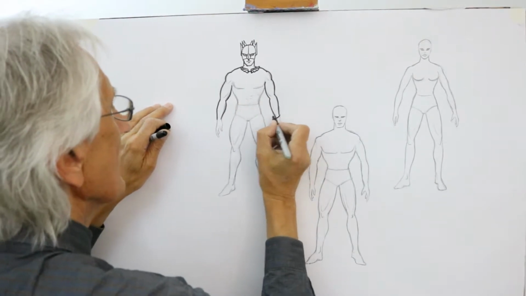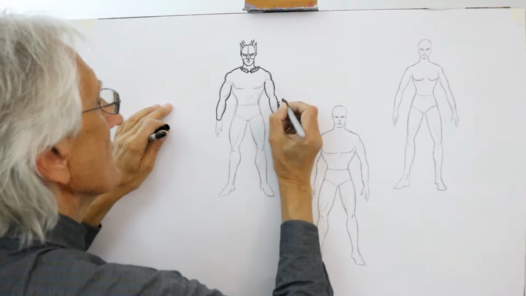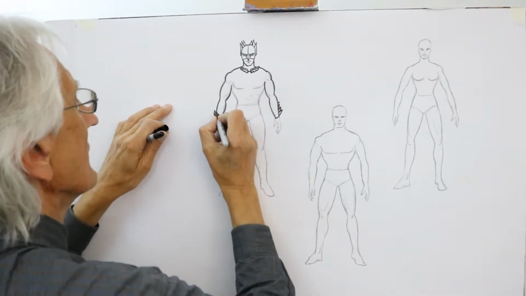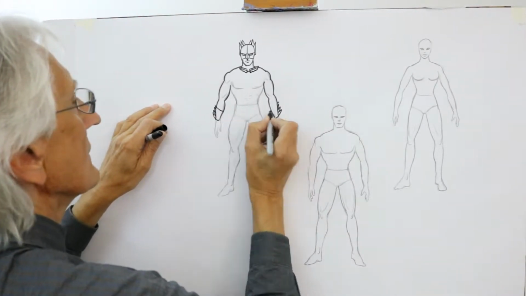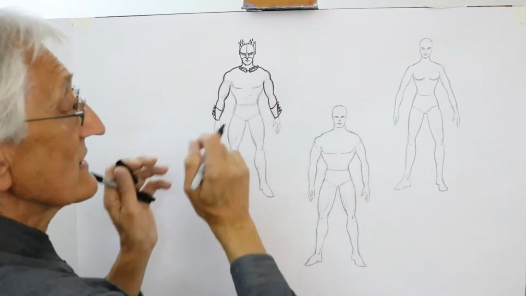And perhaps we could add something like feather shapes coming up, like that. Okay. And the kind of sleeve shape there, all right? And some kind of insignia on the front.